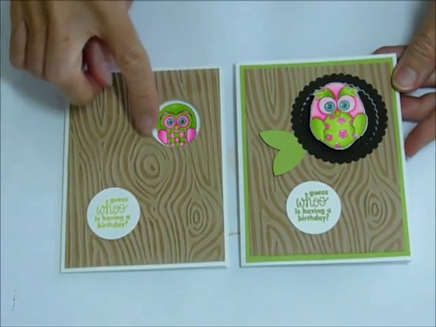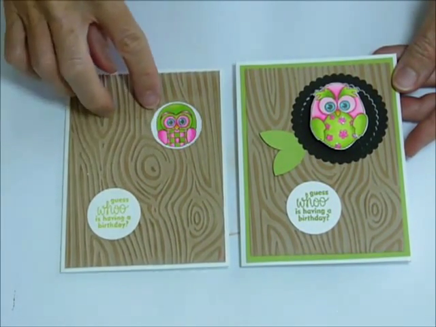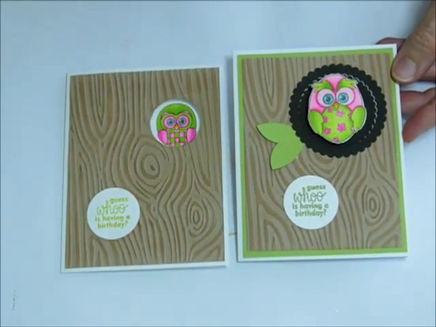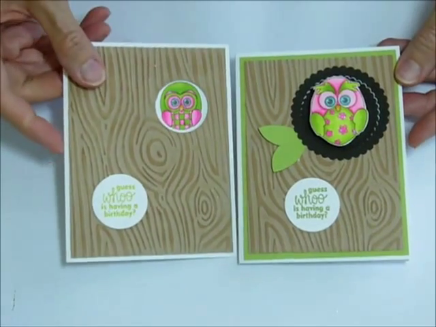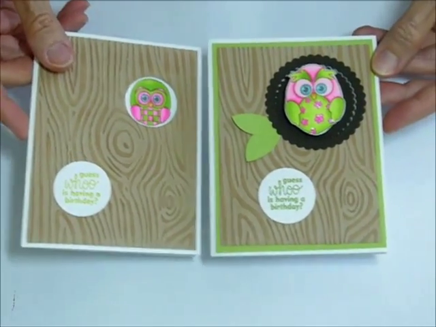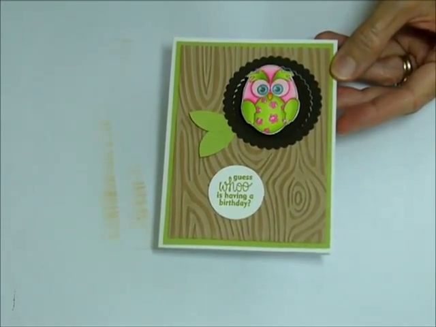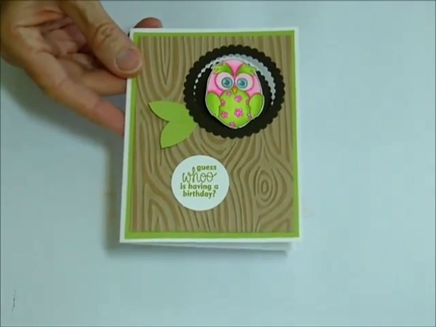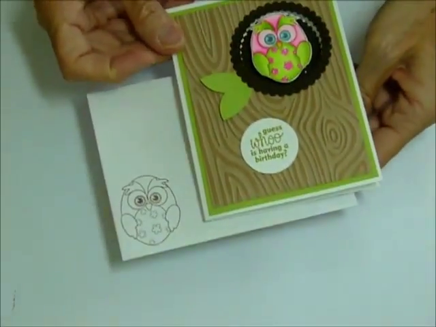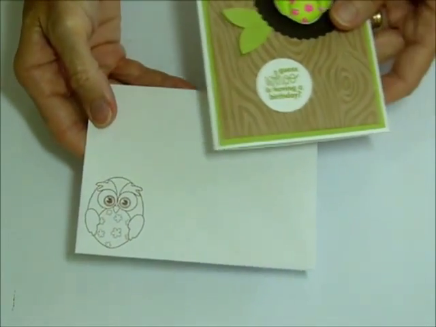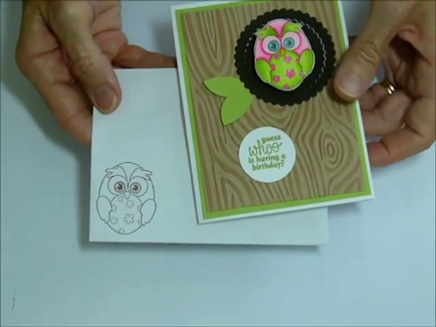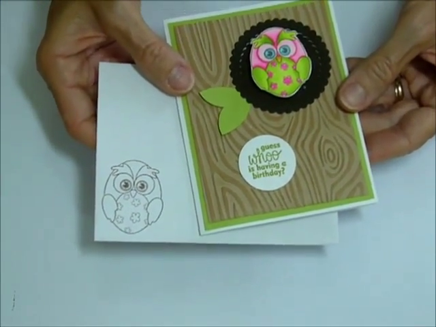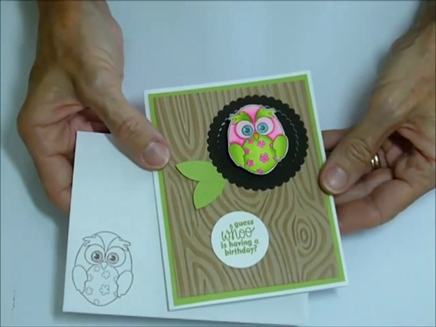Another thing that I noticed is your circles here are the same size. It's good to change them up a little bit to give it a little bit of variety. So hope you have fun with your Technique Club this month. You could also stamp your envelope as well with one of the owls and give it a little bit of interest in the mail.